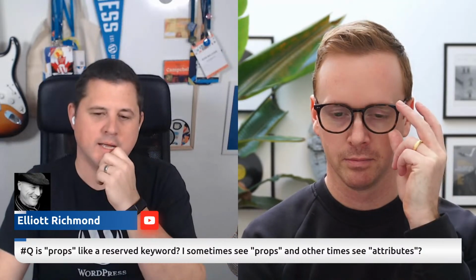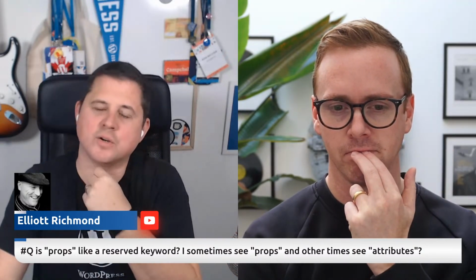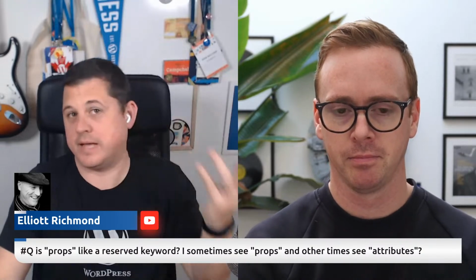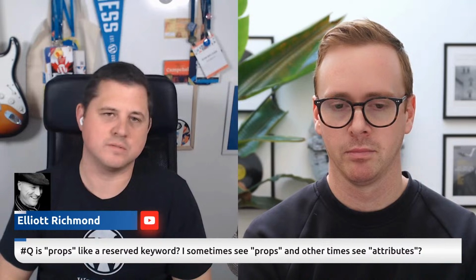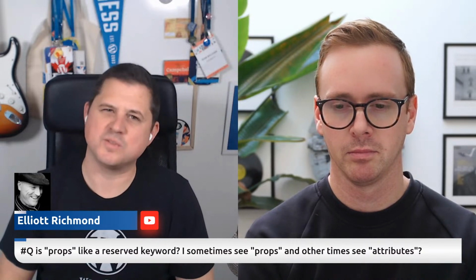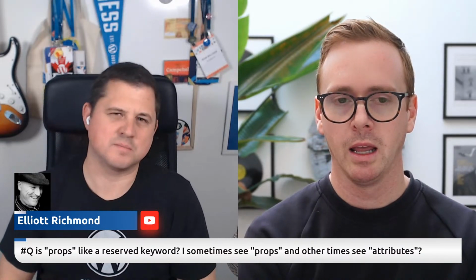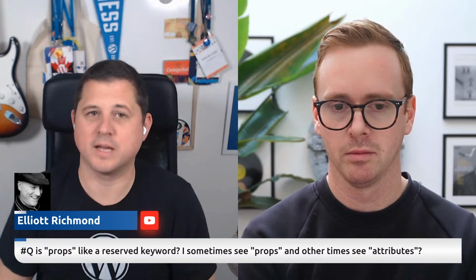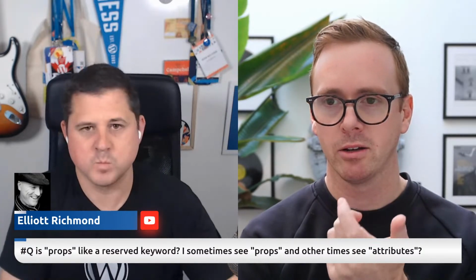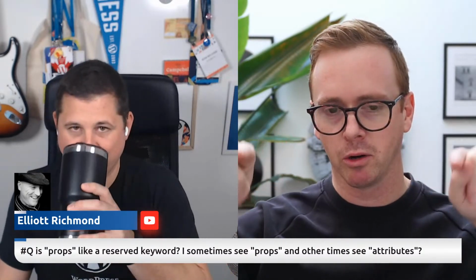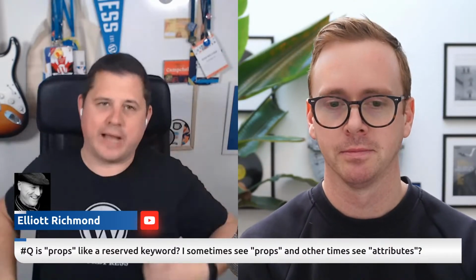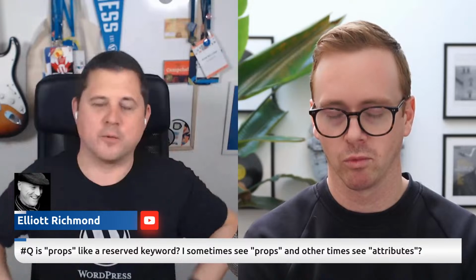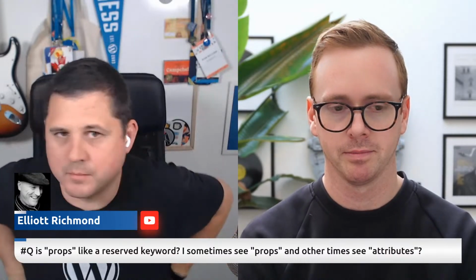It's a bit like hooks as well. Hooks are always prefaced with use. That doesn't mean they have to be, but that's just the convention. So I think the answer is no. But I wouldn't use it unless you're using it for props, because it becomes unclear what the purpose of that variable is. You will see attributes a lot, but it's probably put in two curly brackets there. So you're destructuring out attributes from the props that are passed to the component. It's a good question though. Thank you.